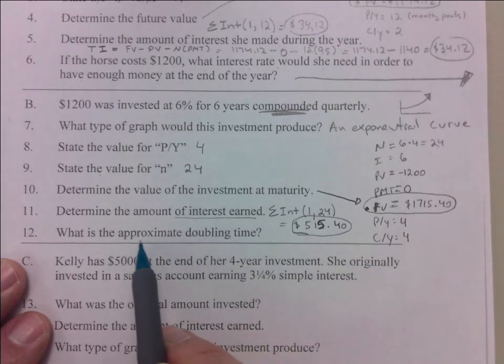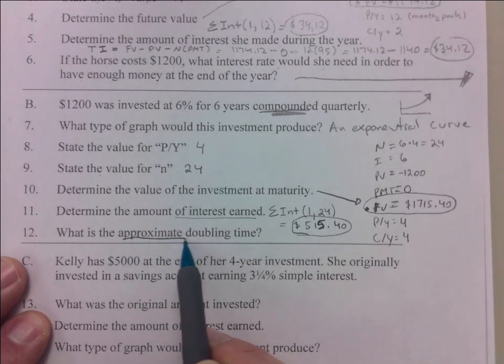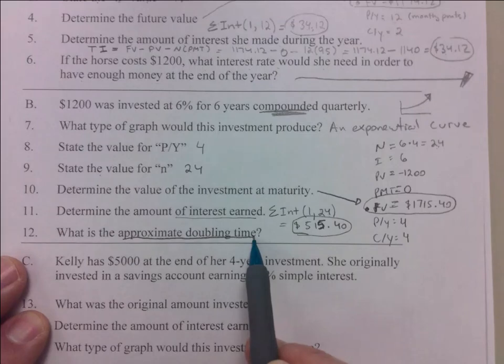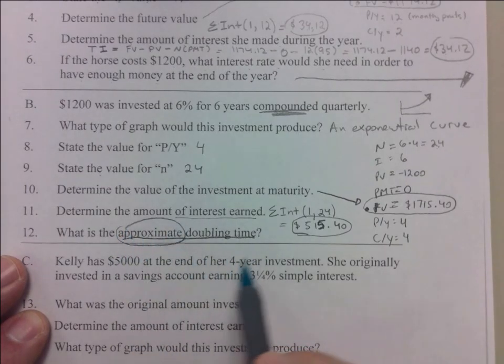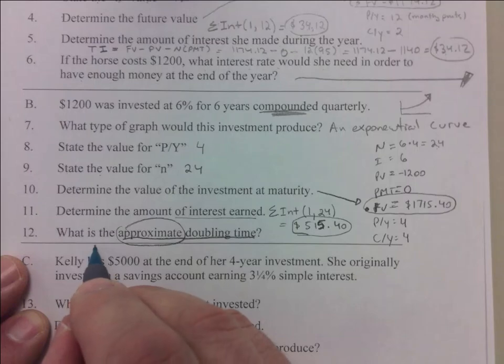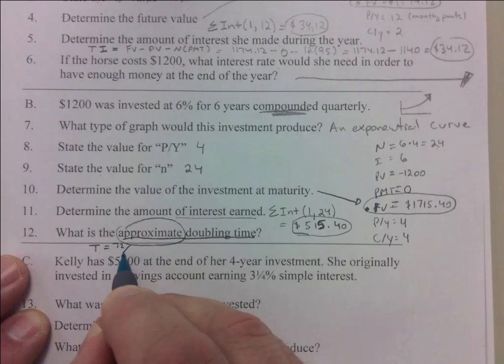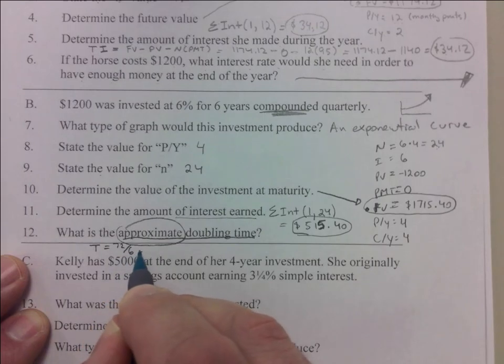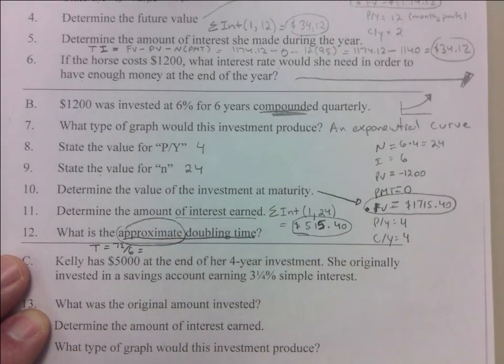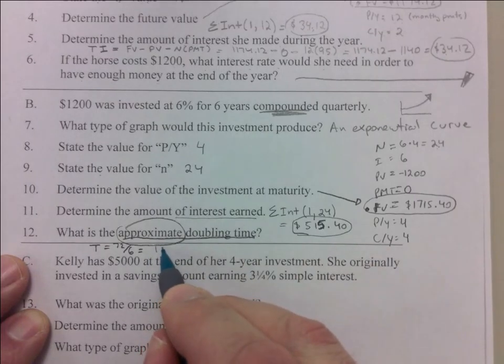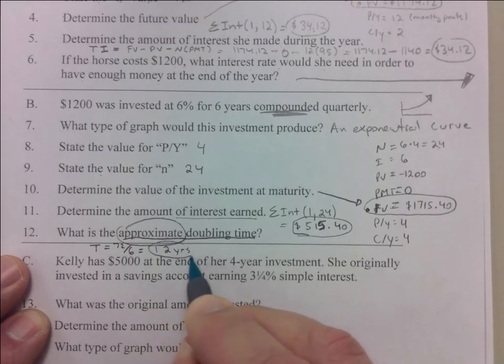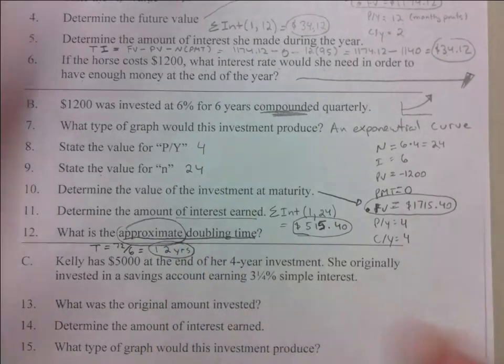What is the approximate doubling time? What do we use for that, guys? The rule of 72. If I ask you for the approximate, I will do T is 72 divided by 6. That's 12, right? 12 years. The rule of 72 is what we use there.